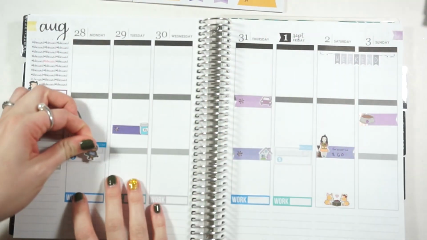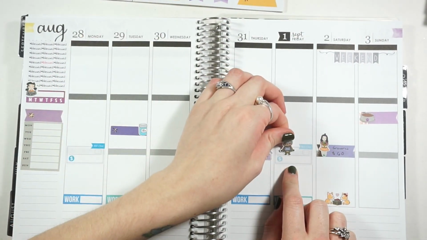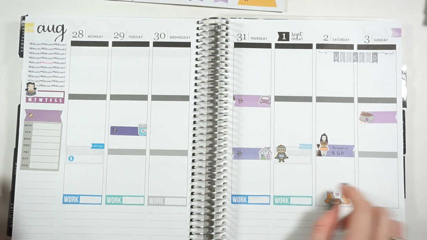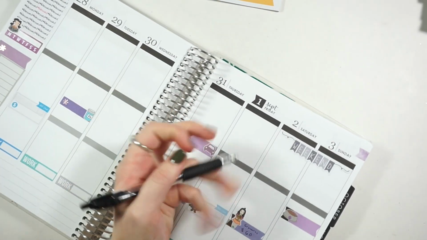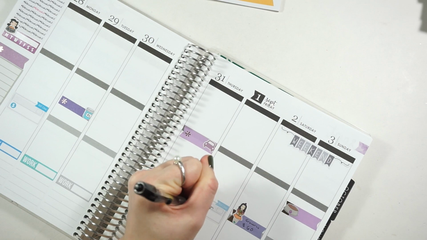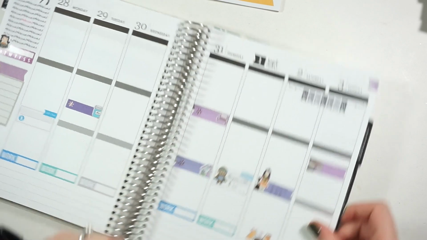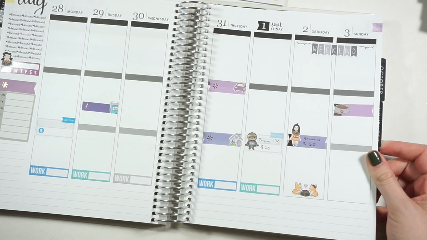This is another bill type thing. Even if you wanted to use bills and you wanted to put in an icon to signify what it is, and then just write gym and 20, and then you can mark it off when it's paid.